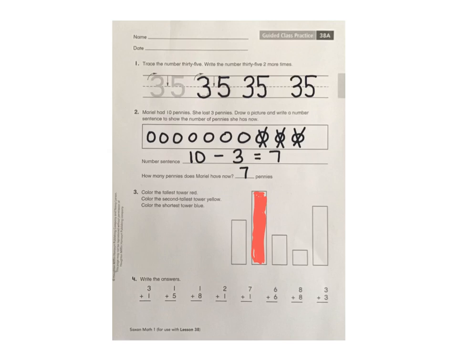Alrighty. All right, now it's asking us to color the second tallest tower yellow. So which tower do you think is the second tallest? Point to the one that you think is the second tallest. Did you say this one? Good, let's color it yellow. Get enough color in there. And we'll move on. All right, now it says color the shortest tower blue. So point to the shortest tower. Right there. All right, that's going to be blue.